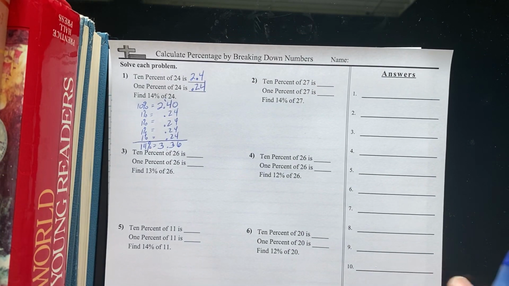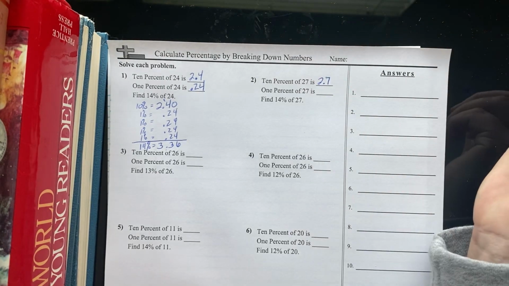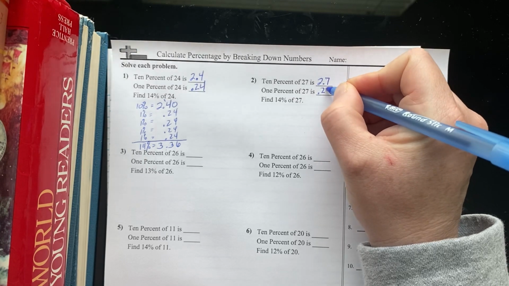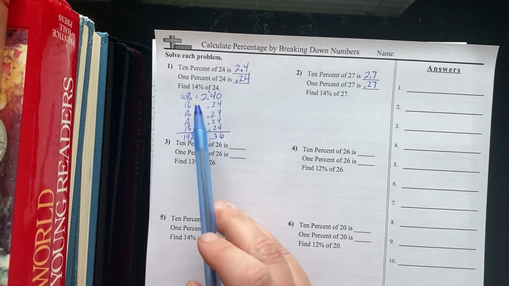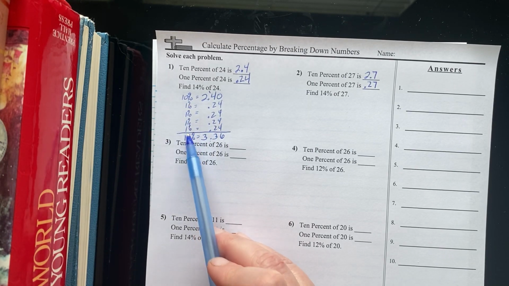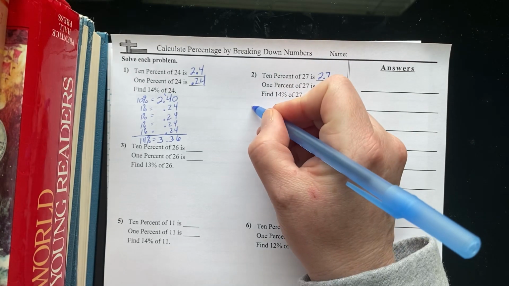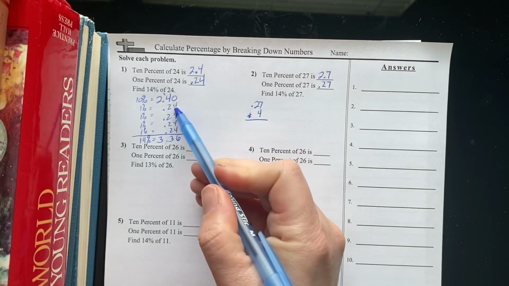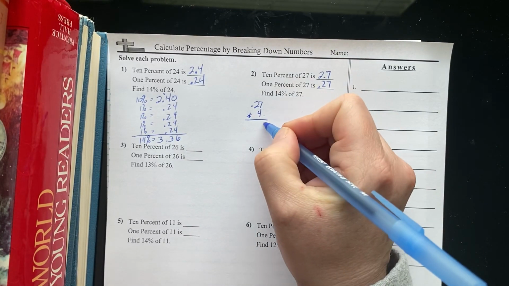The next one, 10% of 27 is 2 7/10. 1% of 27 is going to make that number even smaller, but we're going to keep the same digits. To find 14%, I'm going to do this one a little bit differently. Here, I added 1% 4 times. I could also recognize that if I take 1% of 27 hundredths and I multiply it by 4, rather than repeated addition, I'm going to multiply, because that's the definition of multiplication.